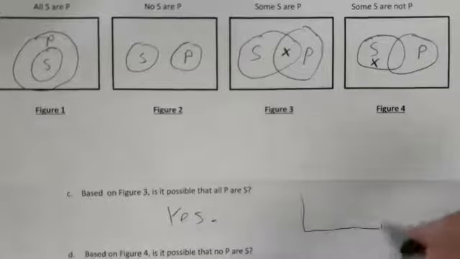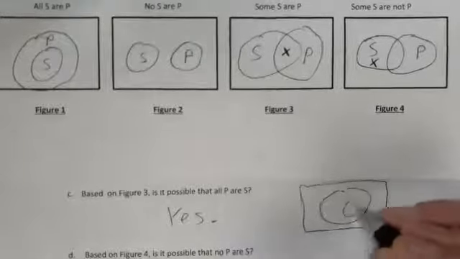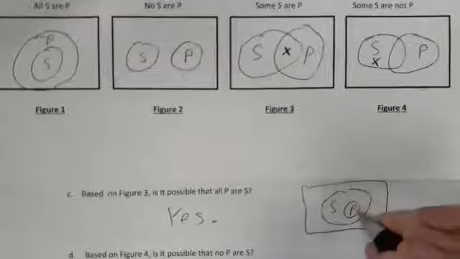So all P are S would look like what? That would actually change the picture to be a subset, right? So all P are S would look something like that.